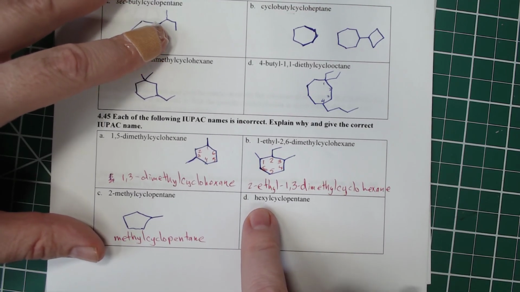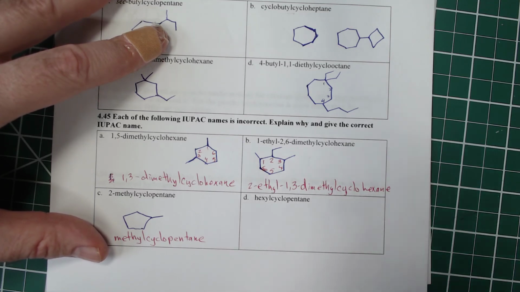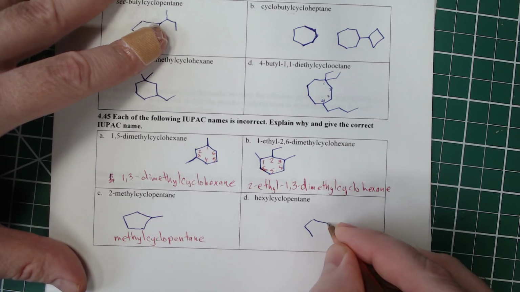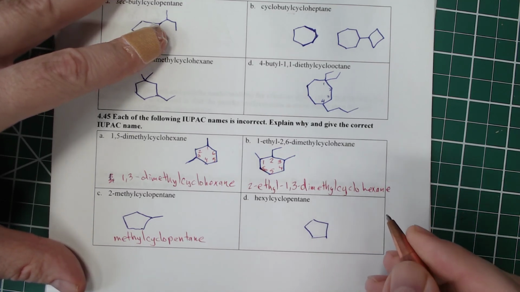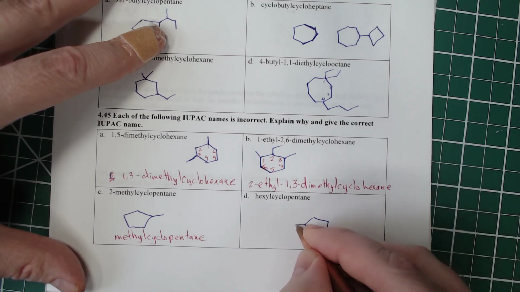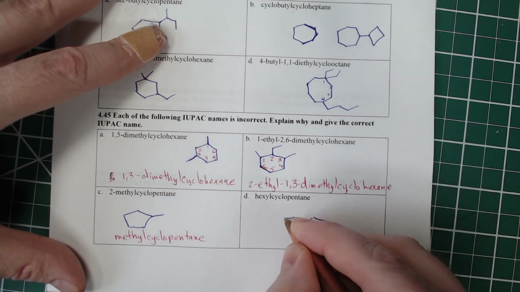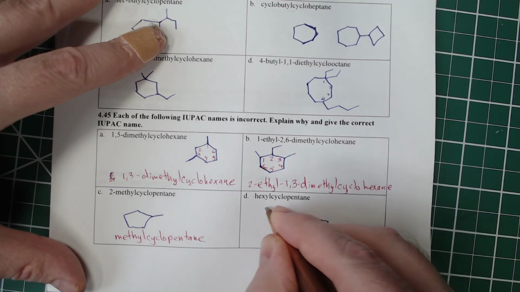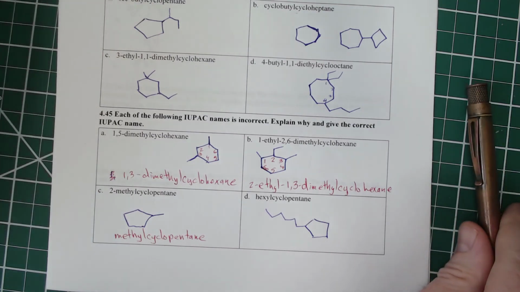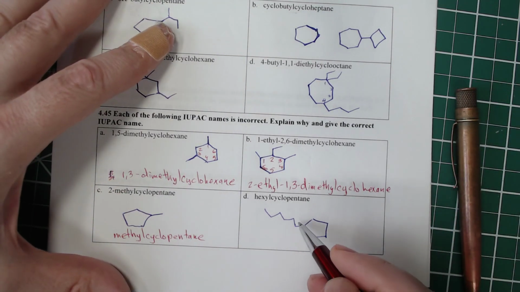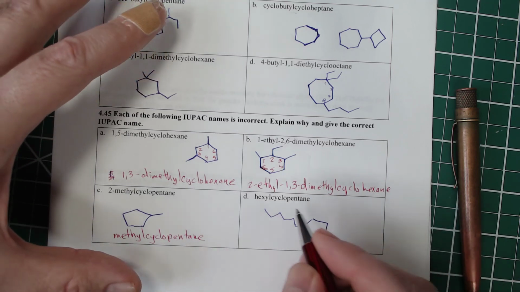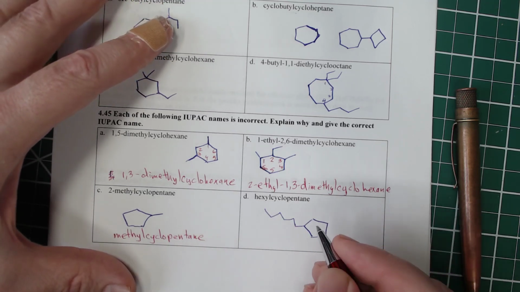All right, here we've got hexyl cyclopentane. You may be able to tell already what the issue is. All right, and I'll just arbitrarily say it is there. So 1, 2, 3, 4, 5, 6. Okay, so here our issue is that we've got 6 carbons in this chain, and we've got 5 carbons in the ring.